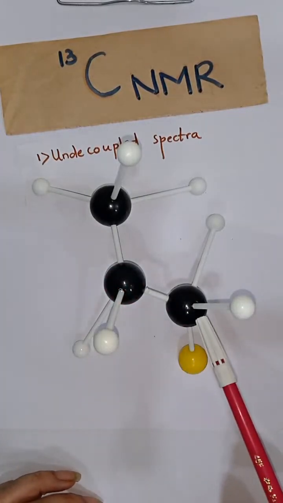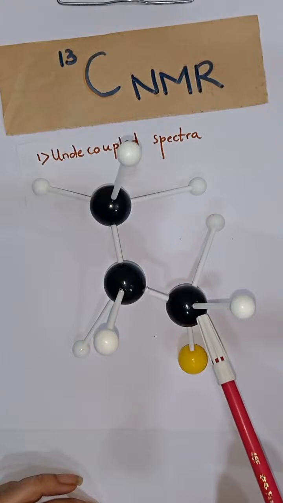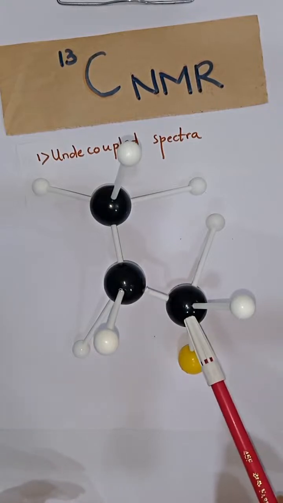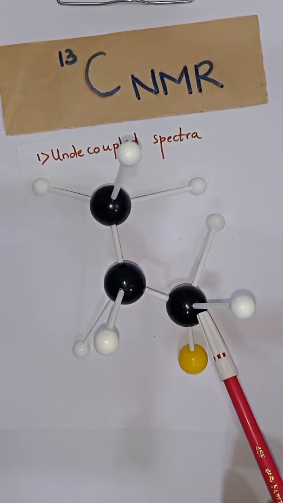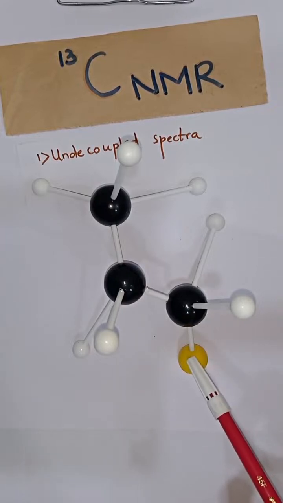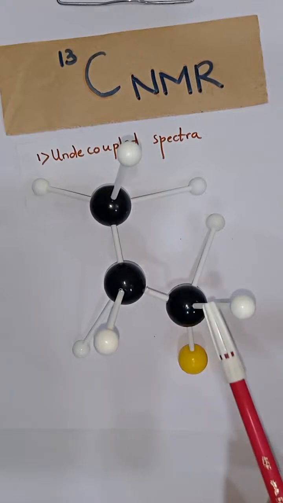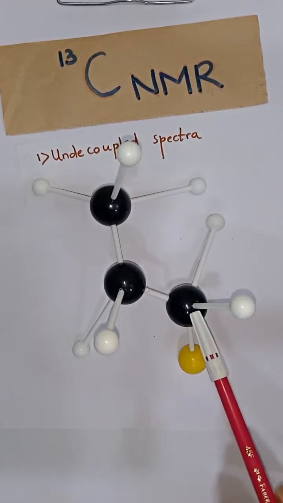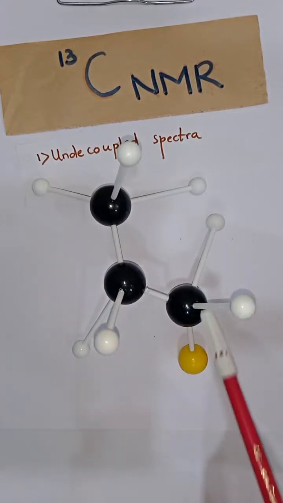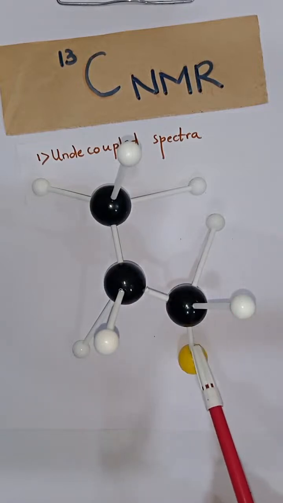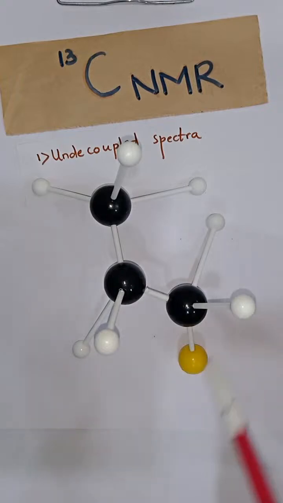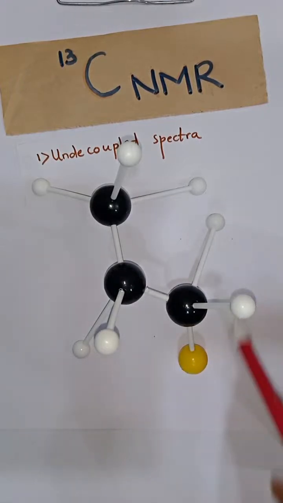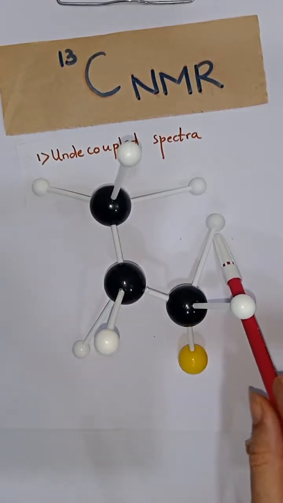Now, the first carbon, the CH2 carbon that is attached to oxygen. This carbon is already attached to 2 hydrogens and 1 OH. So, this carbon should consider only these hydrogens.